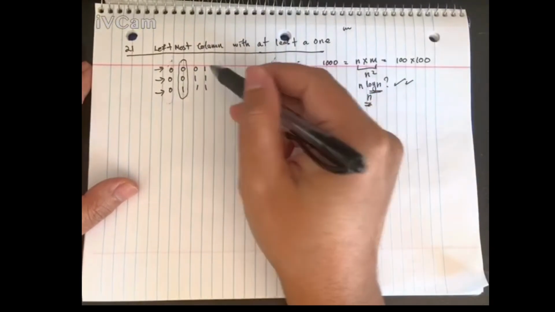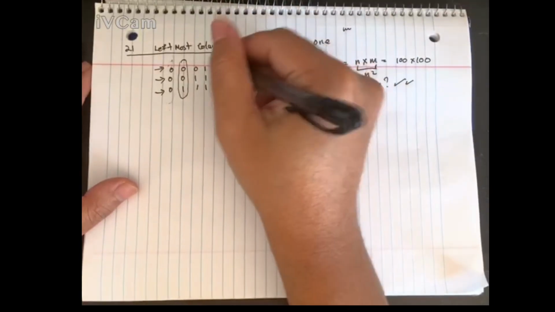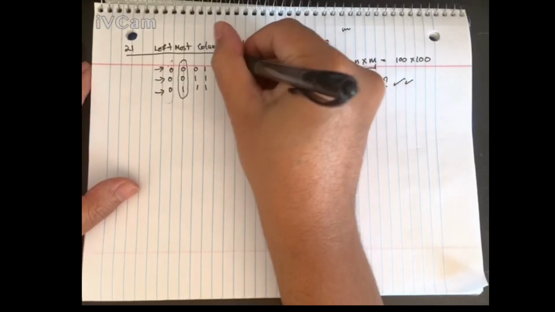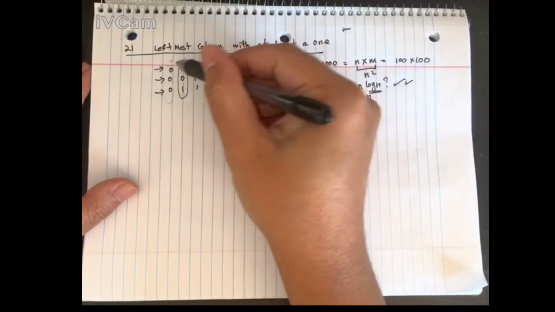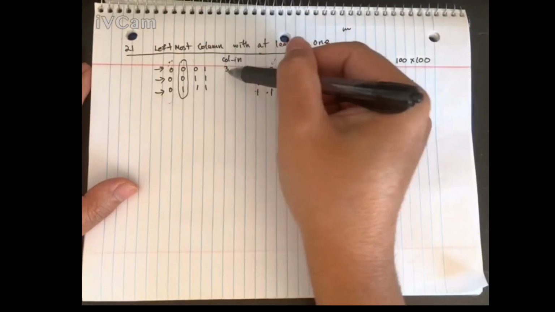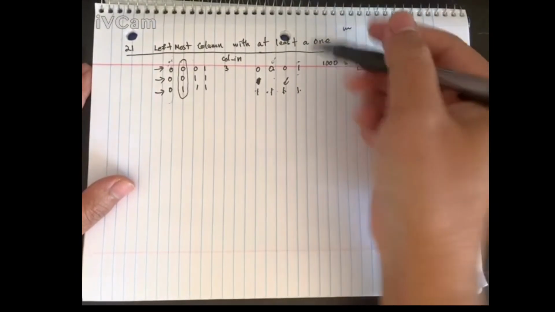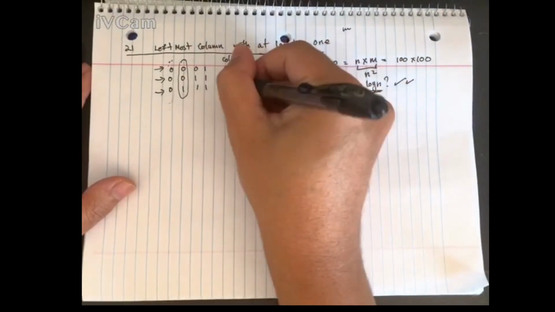So for this example, we find 1 at column index 3. We count from 0, 1, 2, 3. That's how I got 3 here. And for this one, the leftmost 1 is at index 2, and for this one it is at index 1.